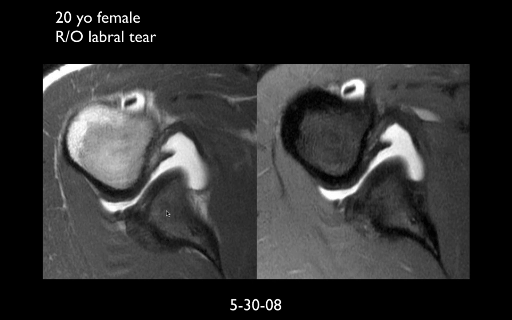Here we go, the axial images. What do you think here? So axial T1 and PD fat sat, and more posteriorly, there's some high signal intensity within the region of the posterior labrum, which may represent some contrast imbibing underneath the labrum. There's also a lot of thickening and low signal intensity posterior to the cortex of the glenoid itself.